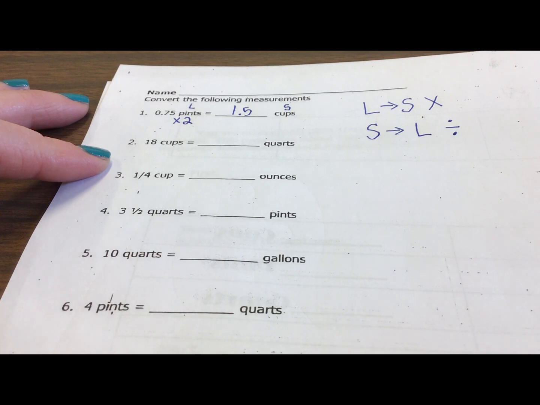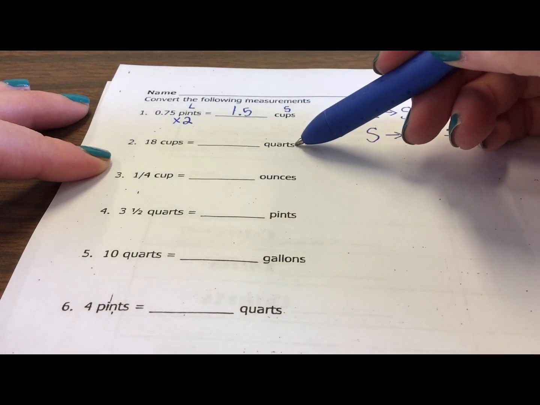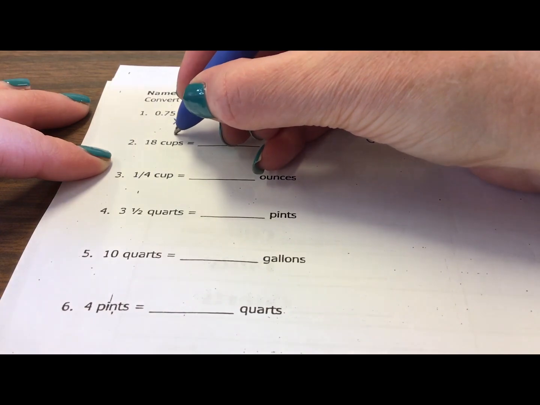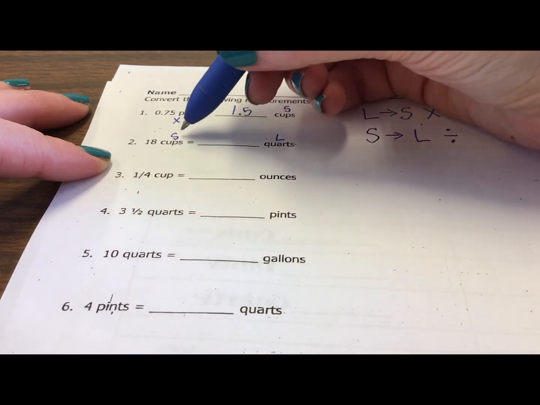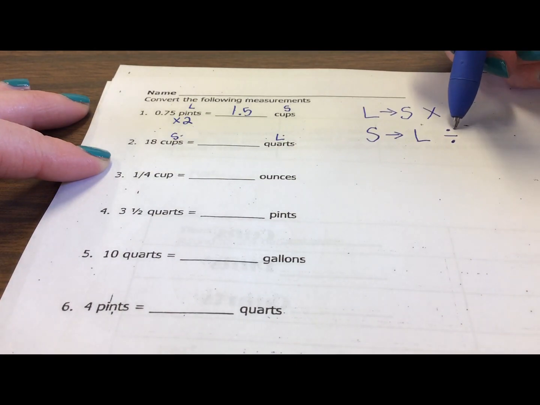Right? Let's look at the next one here. Again, 3 steps. We decide what one's larger first. Are cups larger or are quarts larger? Quarts are larger and cups are smaller. So we're going from small to large, which means we're going to divide.